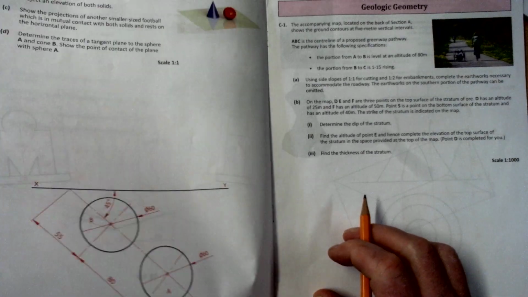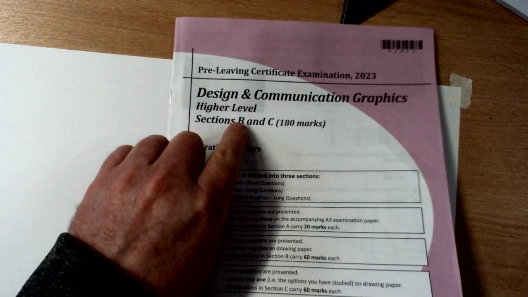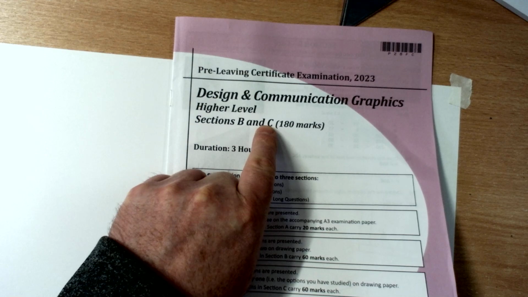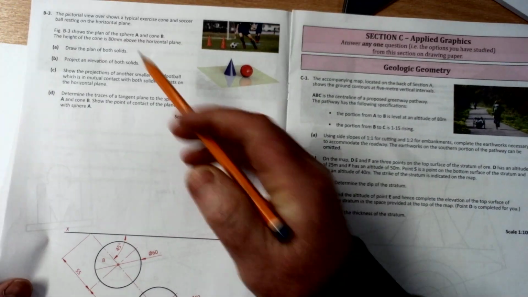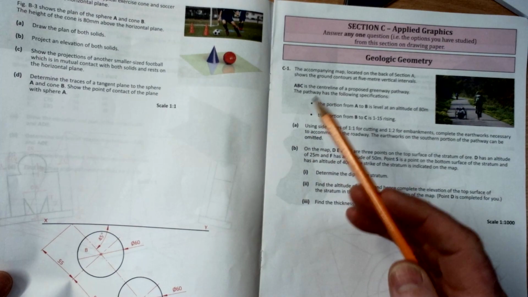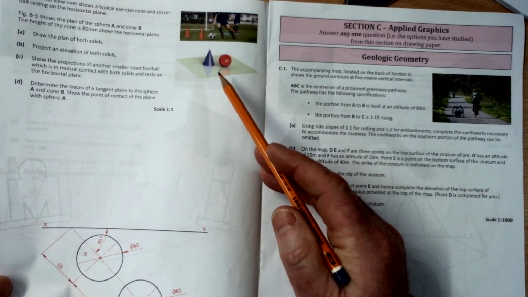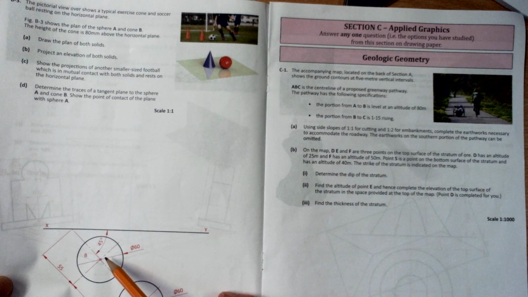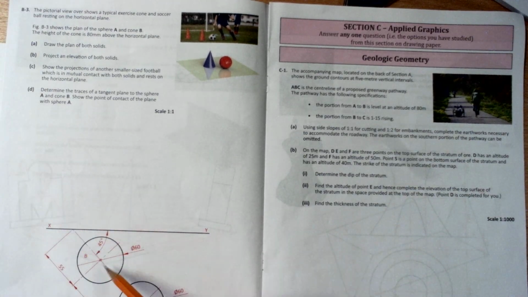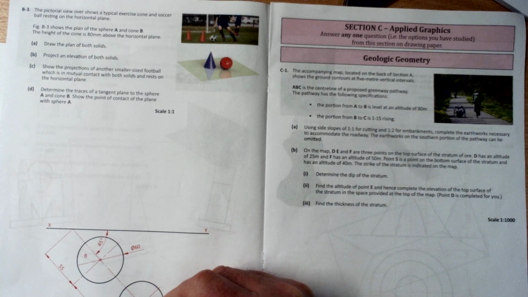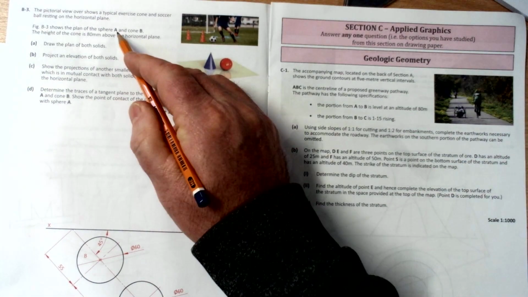Okay, so a quick look here, guys, at the Pre-Leaving Cert this year, the Examcraft Pre, question B3. So, as you can see there, it's a cone. Sphere is A on the right and the cone is B. So you're going to be setting that up at a 45-degree angle, and the sphere is A.